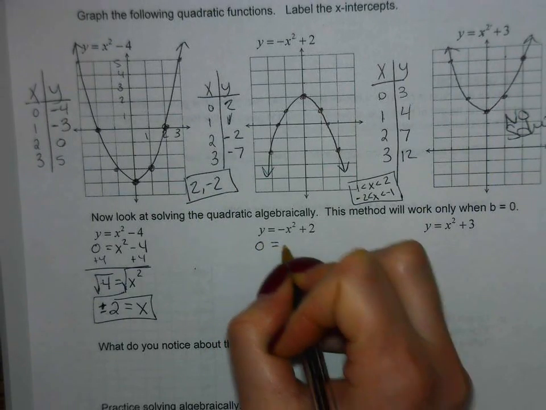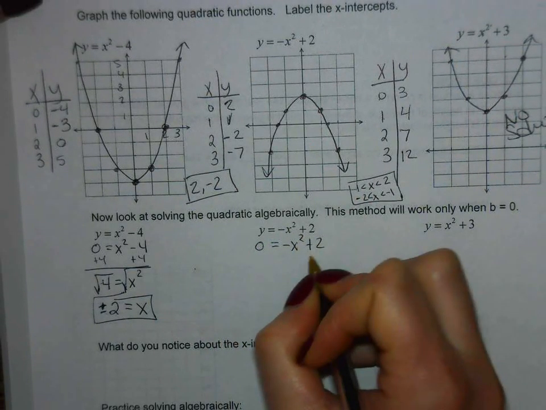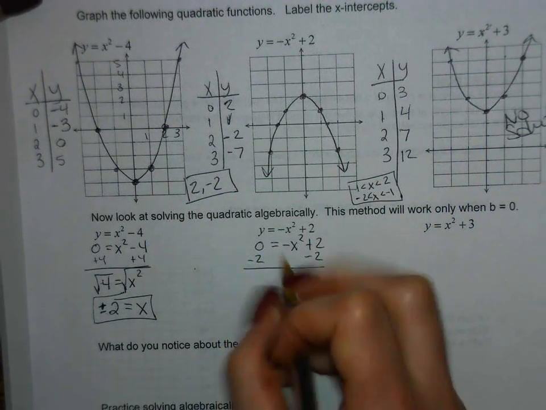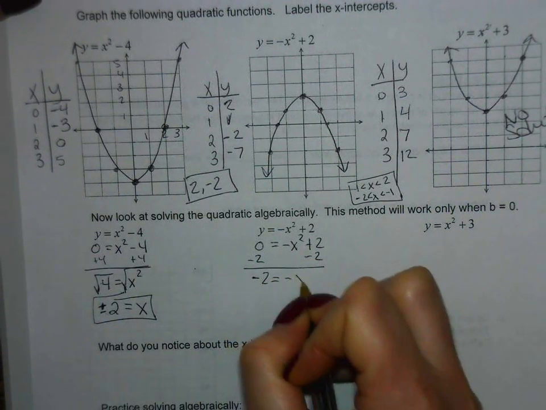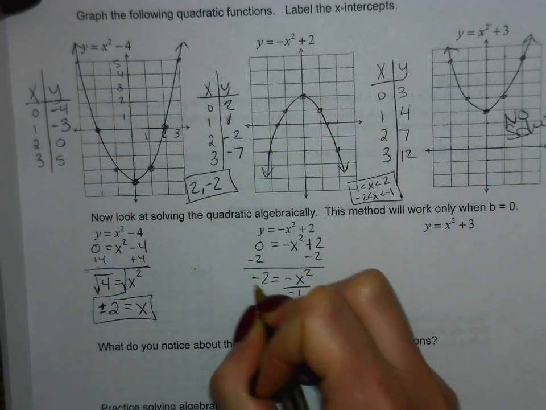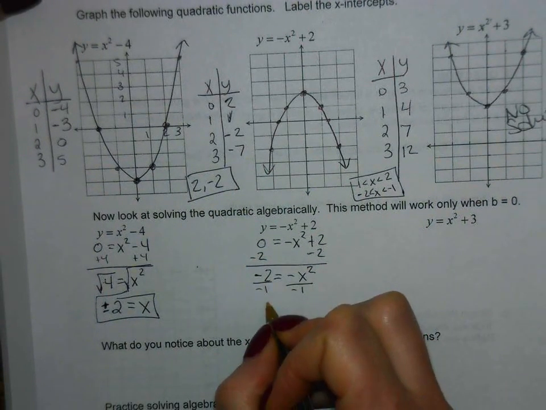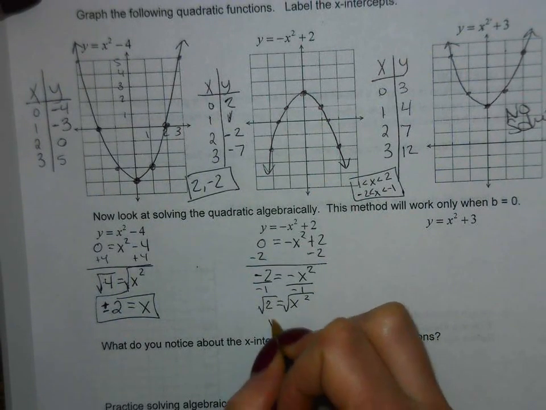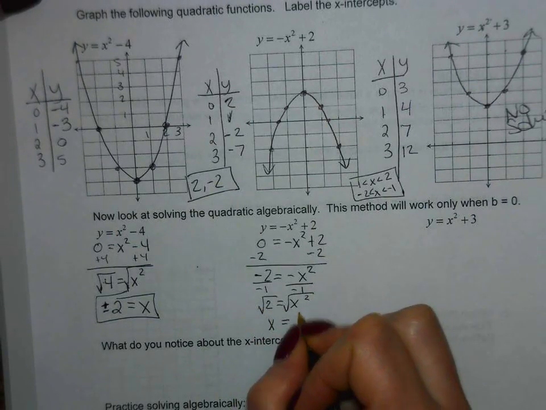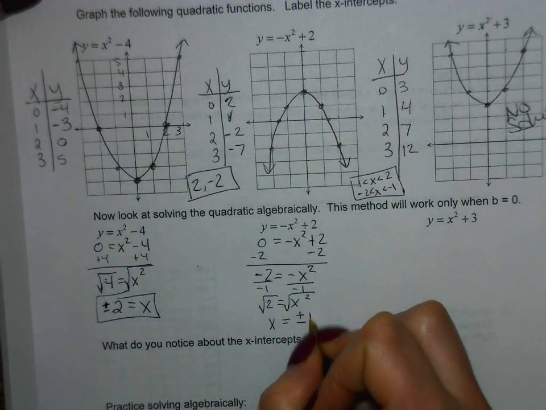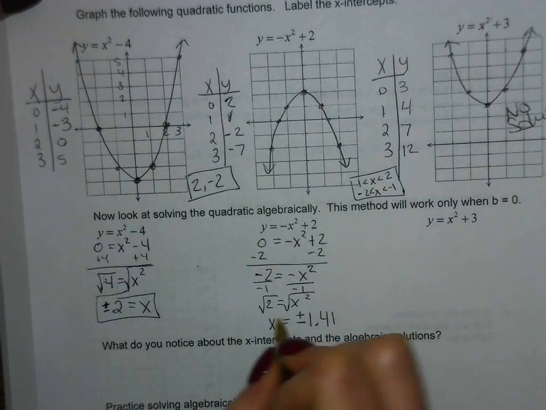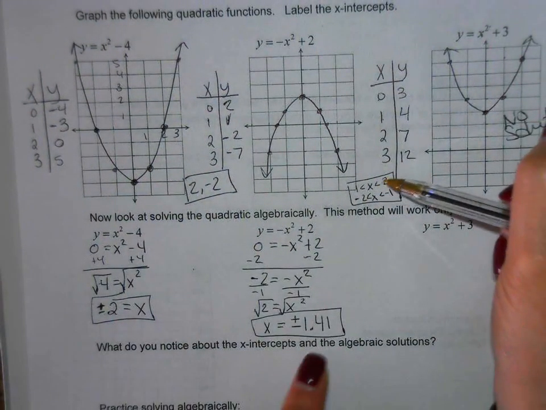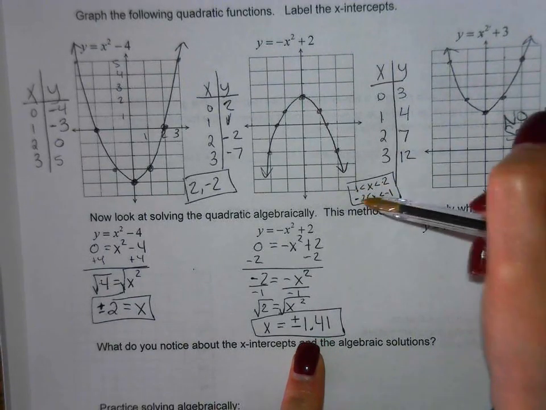Here, we take 0 equals negative x squared plus 2. Subtract 2 from both sides, so negative 2 equals negative x squared. Divide both sides by negative 1, so positive 2 equals x squared. Square rooting again, we have a positive and a negative: 1.41. But if we look up here, it's between 1 and 2, and it's also between negative 2 and negative 1.